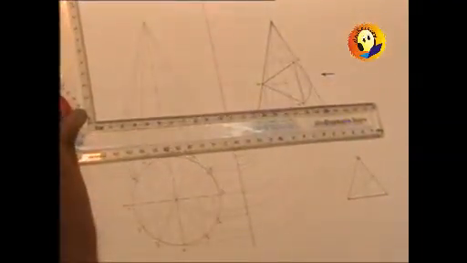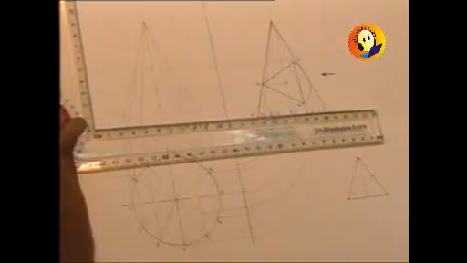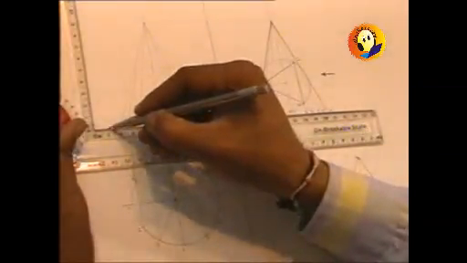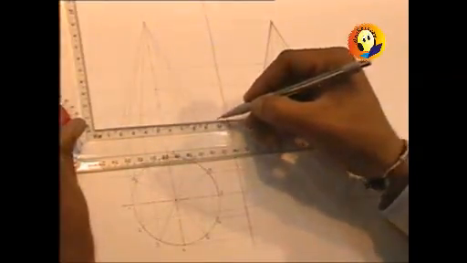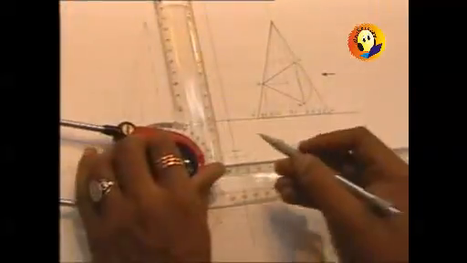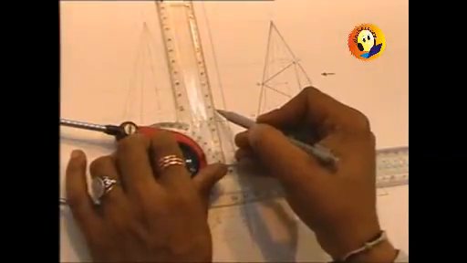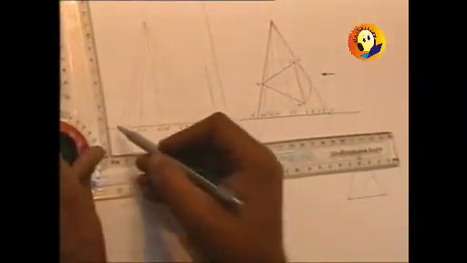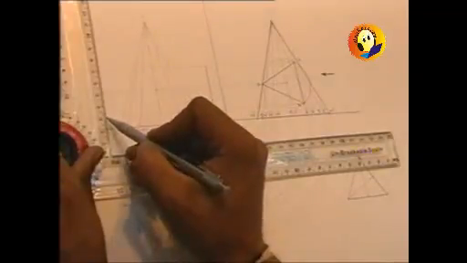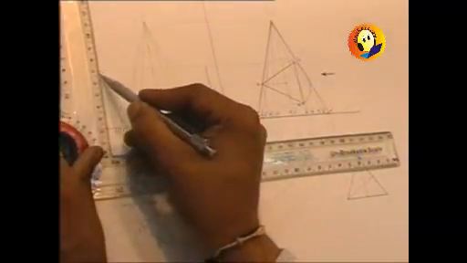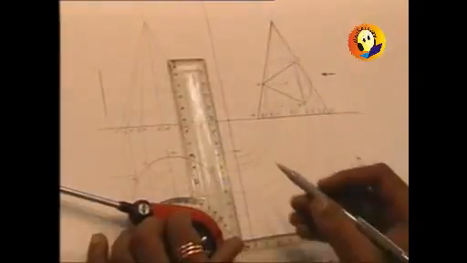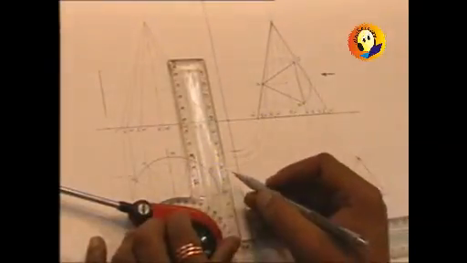Let us assume that the length of that triangular prism is projected out of the cone by 10 millimeters, so that I can draw the triangular face, which appears as a line in the front view, and the same thing can be marked in the top view.